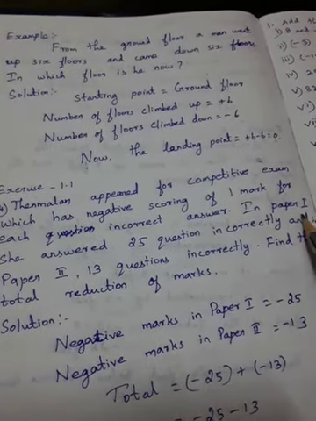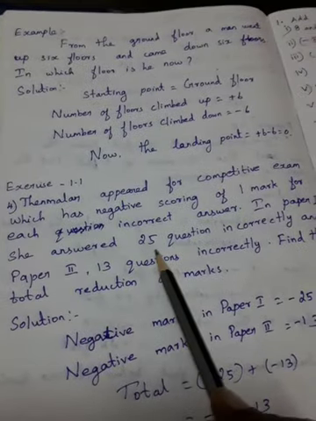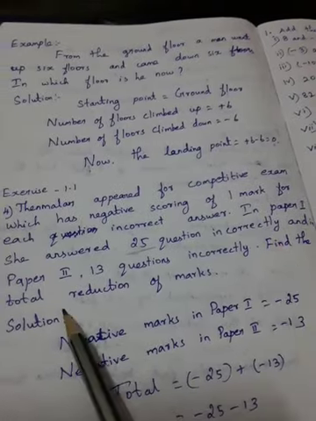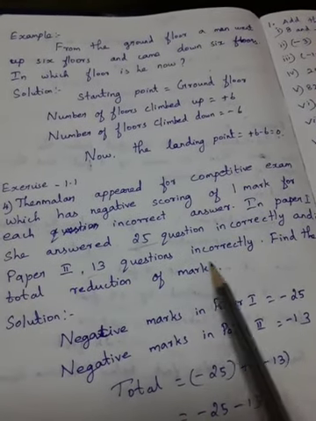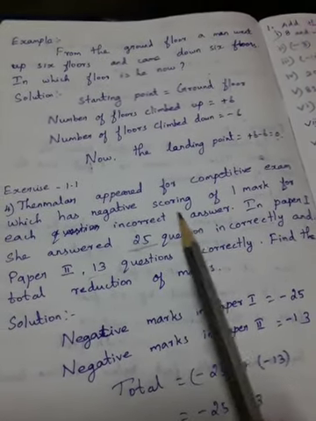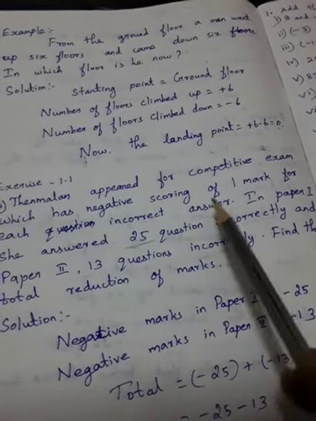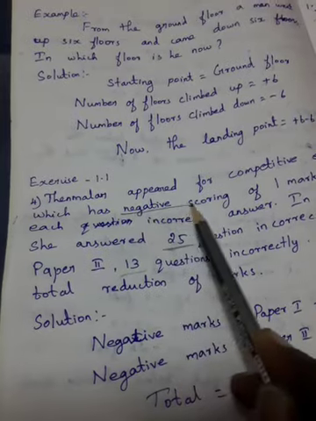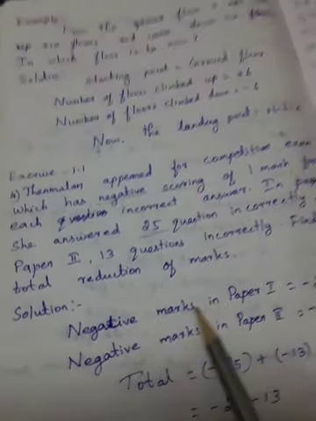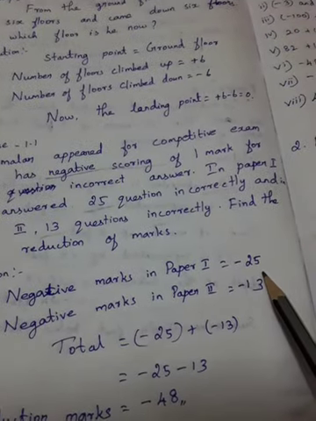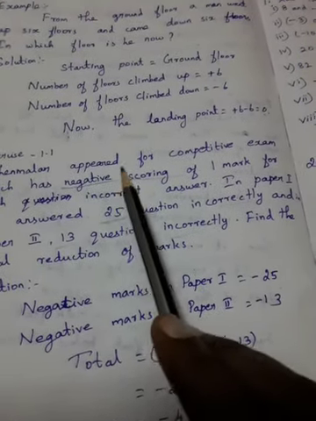In paper 1, she answered 25 questions incorrectly. In paper 2, 13 questions incorrectly. If the question is correct, we take it as a positive number. If it is wrong, we know that it is a negative scoring mark. So how many negative marks in paper 1? Minus 25.